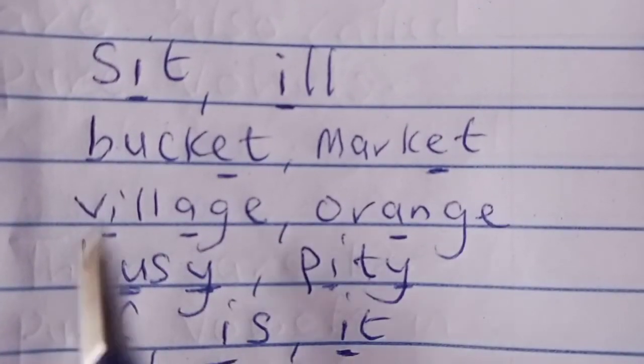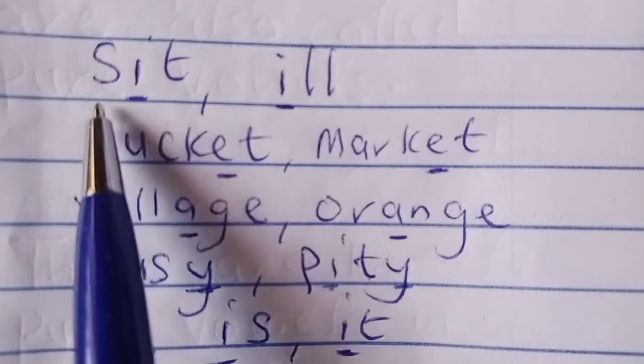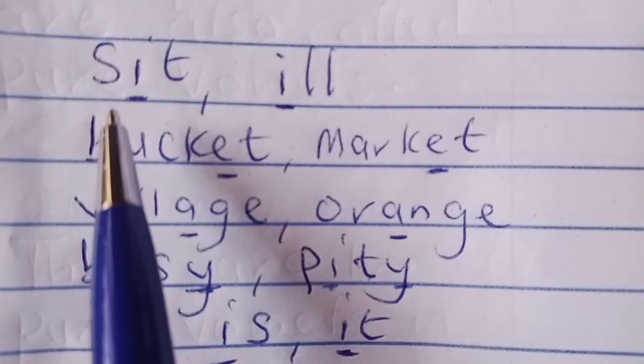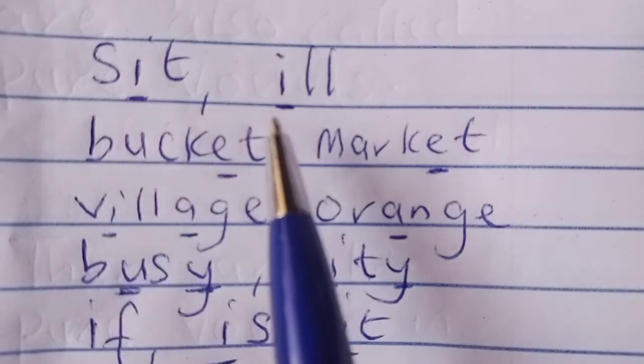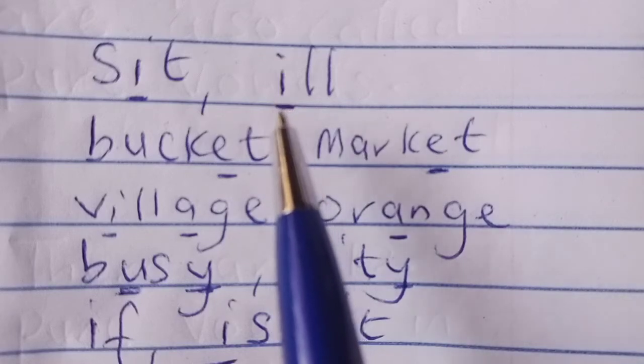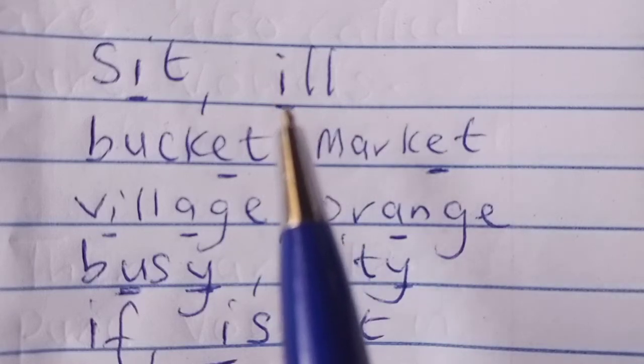Now, this is the first one right here where you have letter I in the middle. Sit. Can you pronounce that, please? Sit. Good. Then we have here at the beginning where you have letter I. Ill. Okay, it's a short sound.